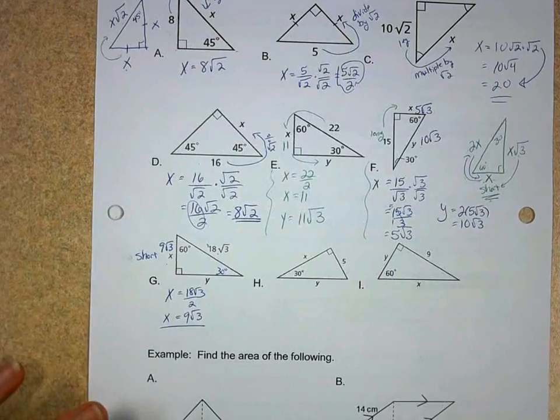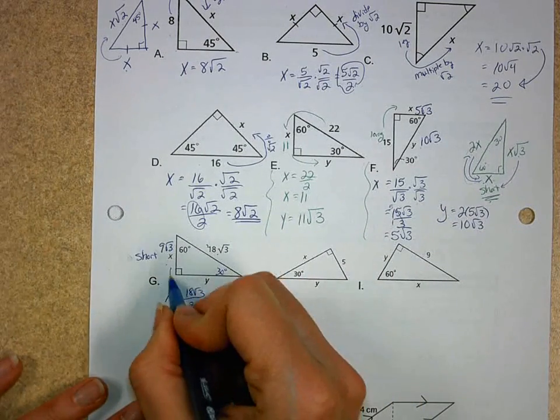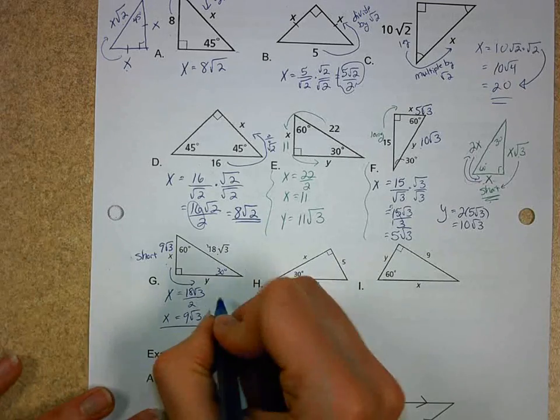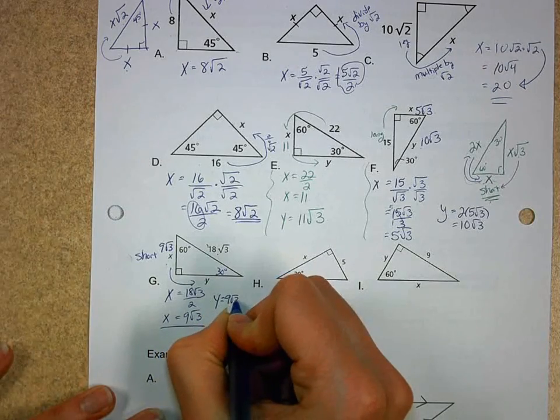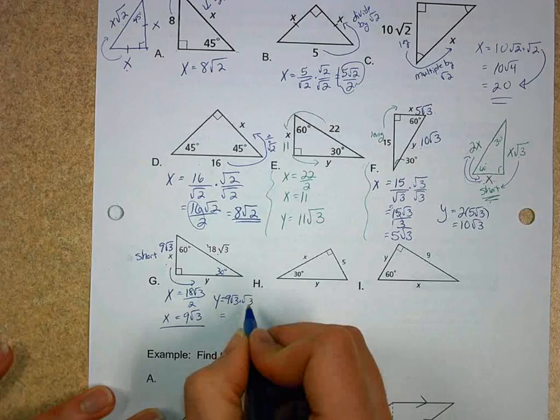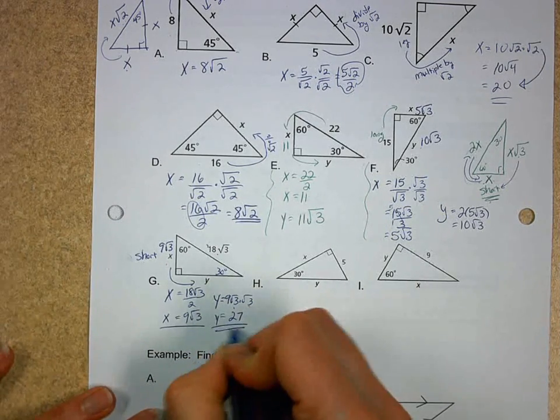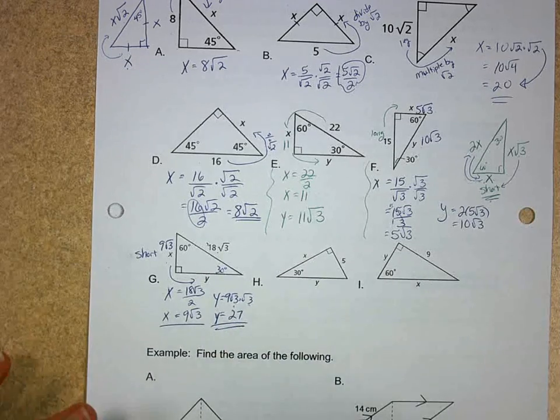Sometimes I think it's easier if we put it on the diagram. To get from short to long, we multiply. What do we multiply by? Root 3. So that's going to be 9 root 3 times root 3. Root 3 times root 3 is 3. 3 times 9, 27. Those should be your two values that you have.